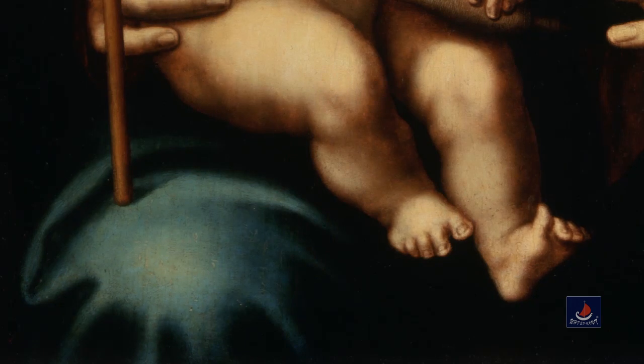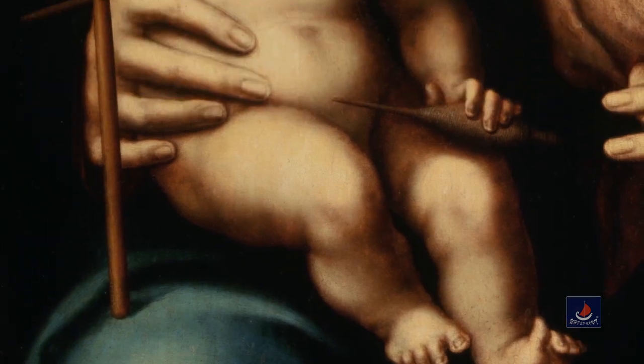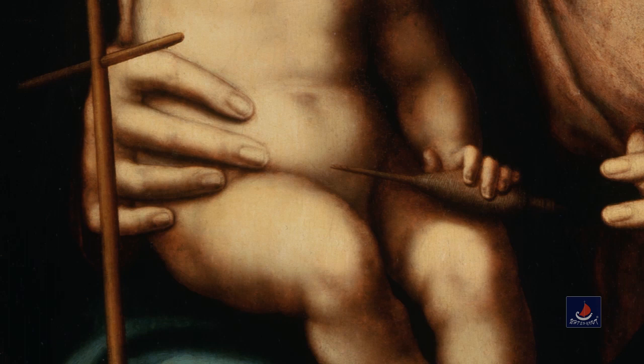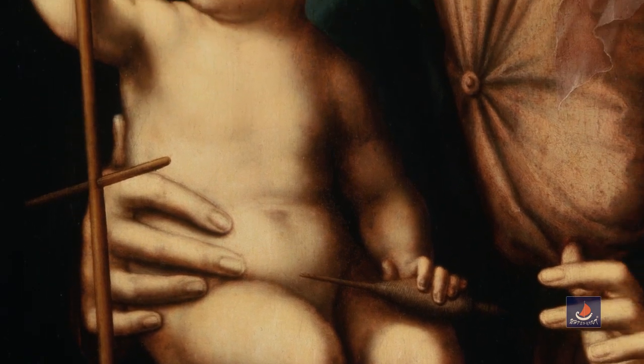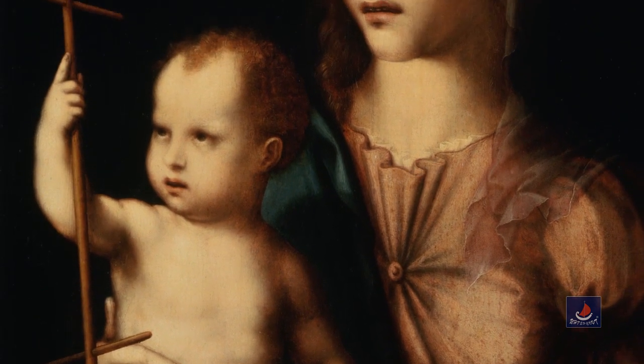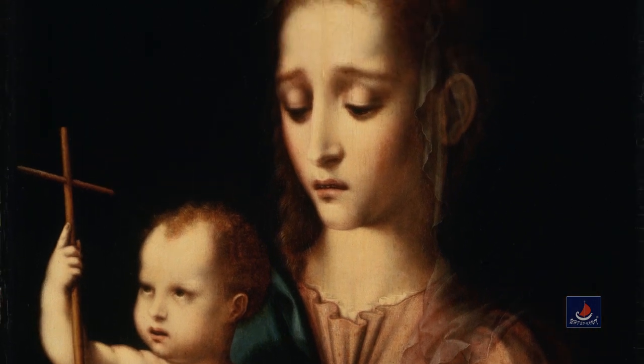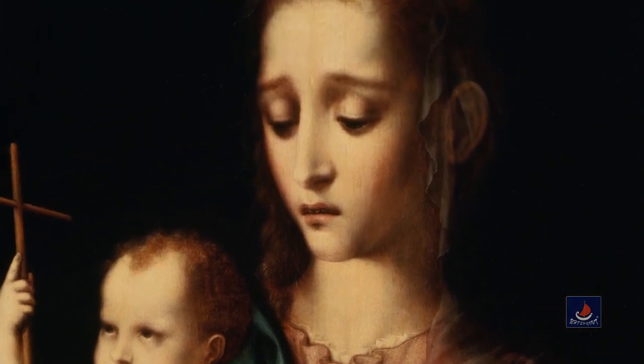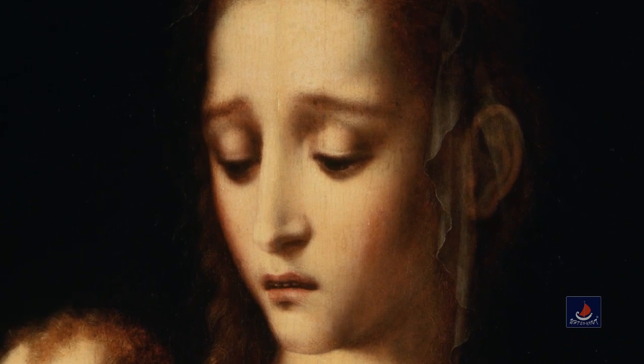Everyday objects of each Spanish household are like the symbols of the future torments of Christ, a spindle and a spinning wheel, which compose a shape of a cross. The Virgin's image is endowed with a tragic feeling, as if it reflected the thoughts of the artist himself.